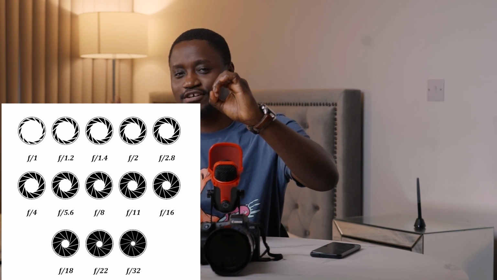Do you get what I'm saying? The amount of light that will come in through this is not as much as the amount of light that will come in through this. Do you get what I'm saying? I hope you understand. Let me know in the comment section. So I'm going to repeat it again. They are not directly proportional, they are inversely proportional.